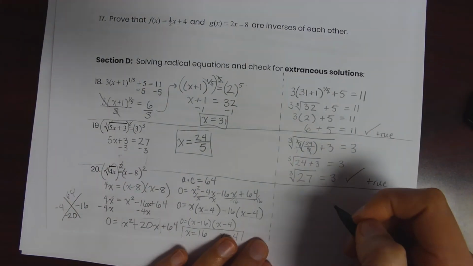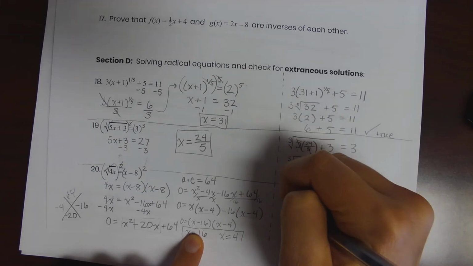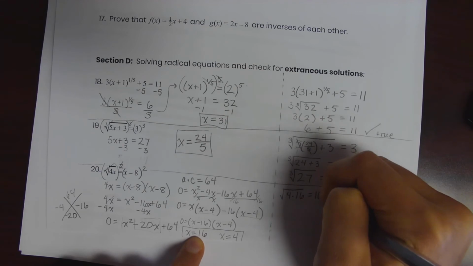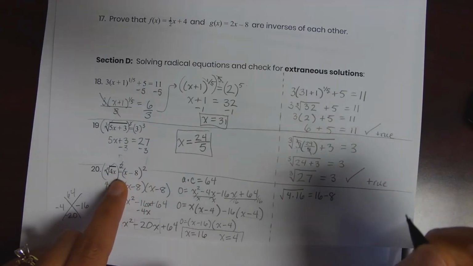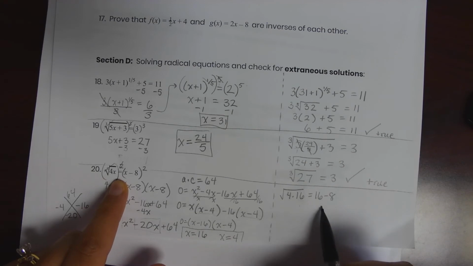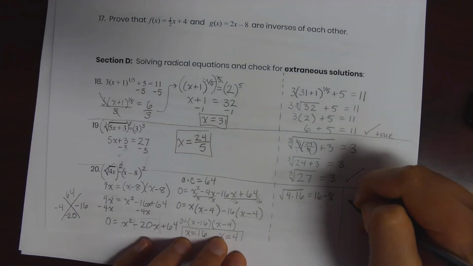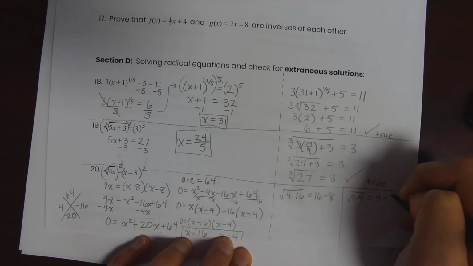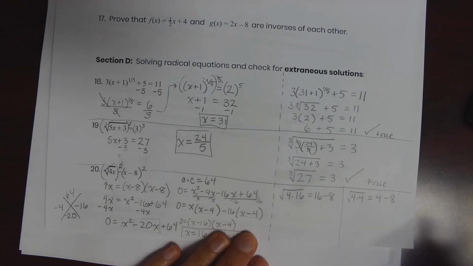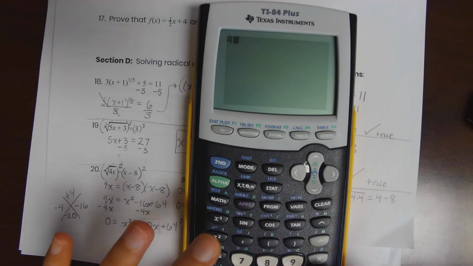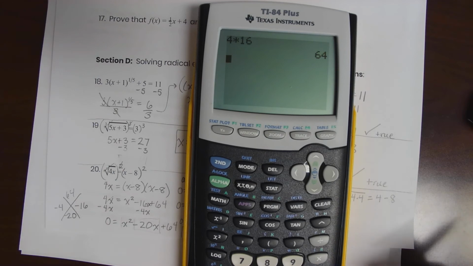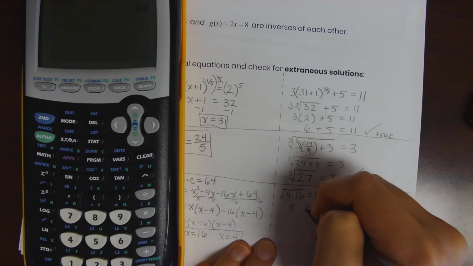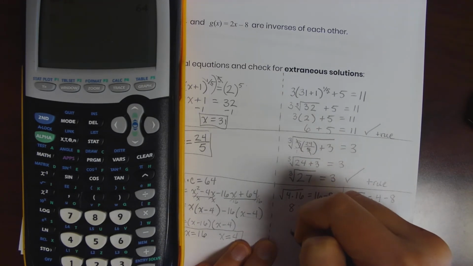So here, I'm going to try plugging in 16. So I have the square root of 4 times 16. Will it equal 16 minus 8? Since I have two x's, I'm plugging in that x value of 16 twice. And then on this side, we'll have the square root of 4 times 4. Is it equal to 4 minus 8? So 4 times 16, 64. What squared is 64? That is 8. 16 minus 8 is 8. So this one is true.